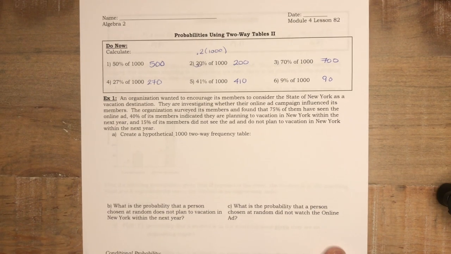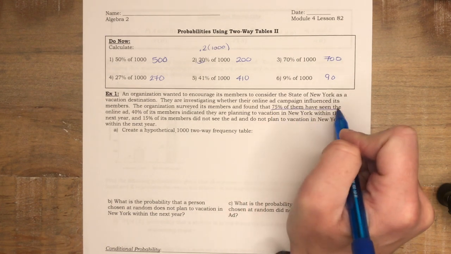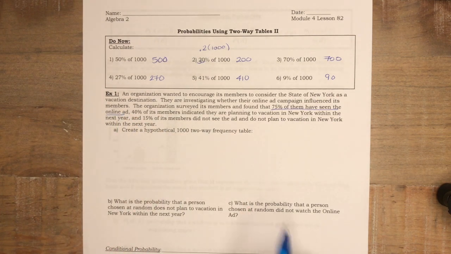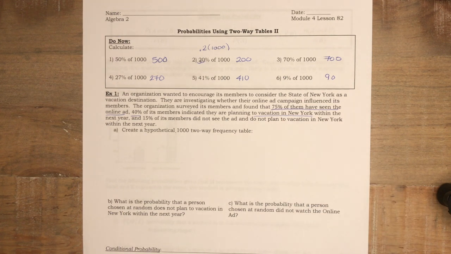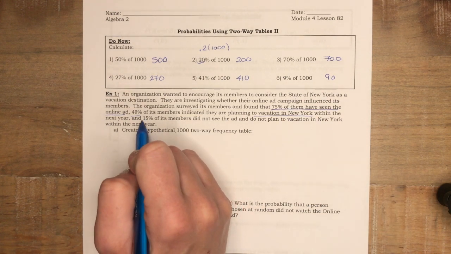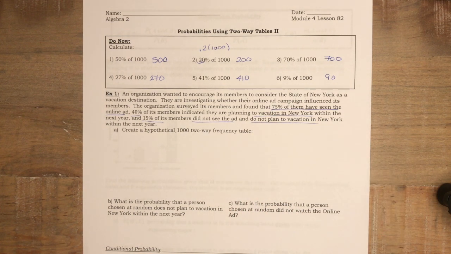All right, so it says an organization wanted to encourage its members to consider the state of New York as a vacation destination. They're investigating whether their online ad campaign influenced its members. The organization surveyed its members and found that 75% of them have seen an online ad. Okay, so that's important. Have seen the ad. 40% of the members are planning to vacation in New York within the next year. And then 15% of its members did not see the ad and do not plan on going to New York. So create a hypothetical 1,000 two-way frequency table.